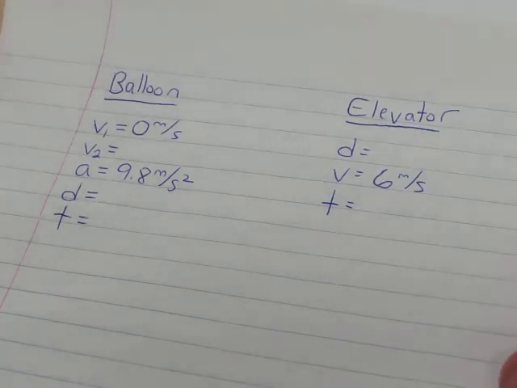There's always something that you're solving for though. So read the question. The very last sentence says, at what vertical height will the water balloon pass the elevator? You can translate that a little bit.